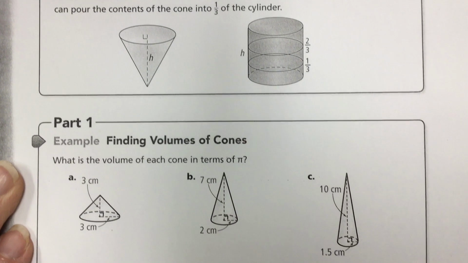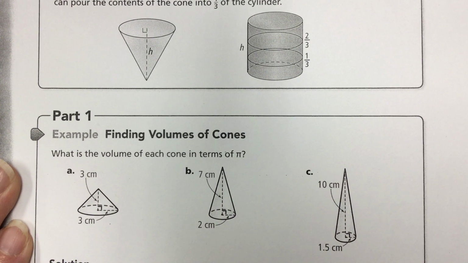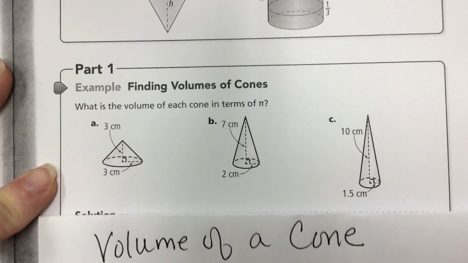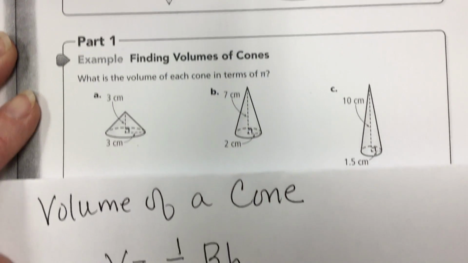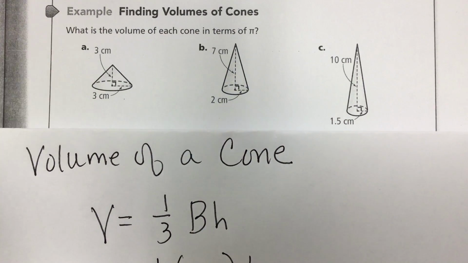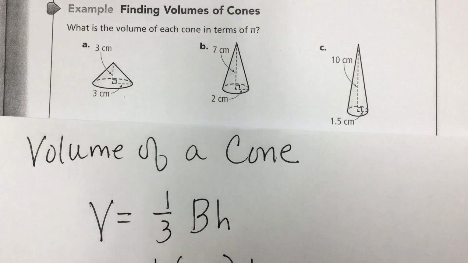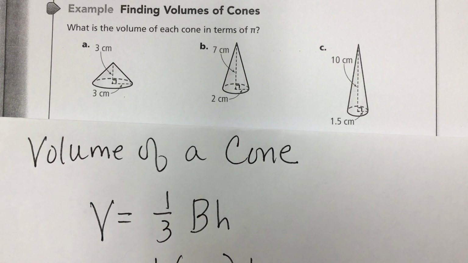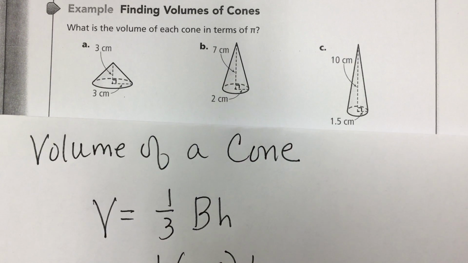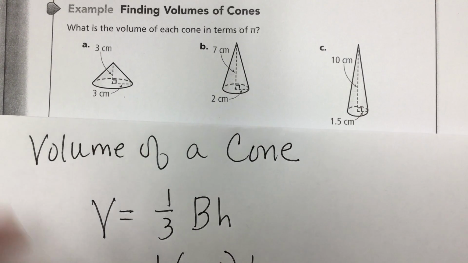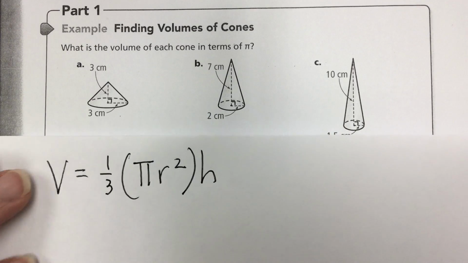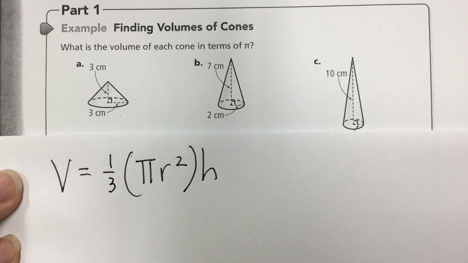So let's look at example number 1. It says, what is the volume of each cone in terms of pi? That means we're going to leave pi as part of our answer. We will not substitute in 3.14 for pi. We will use pi in the problem, and we will leave pi in our answer, okay? So let's use our formula here. Volume is equal to 1/3 pi r squared h.